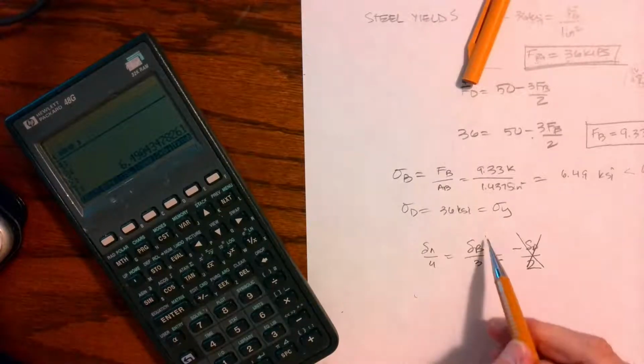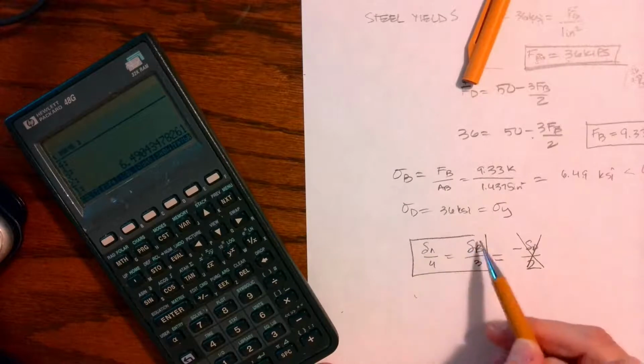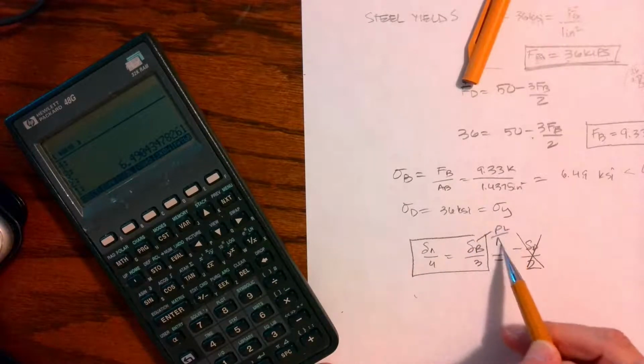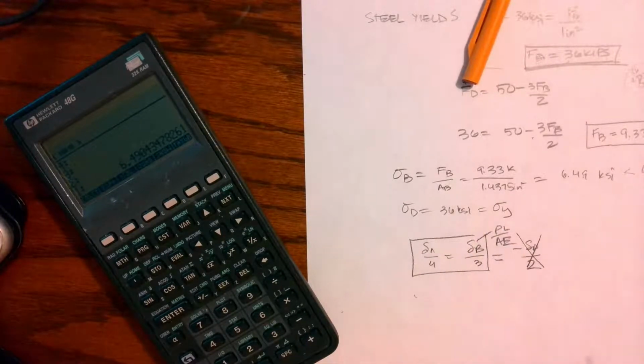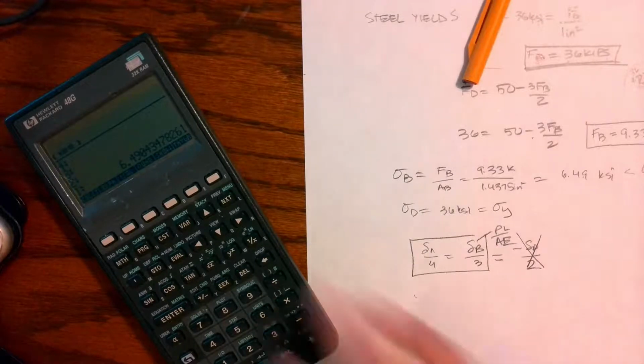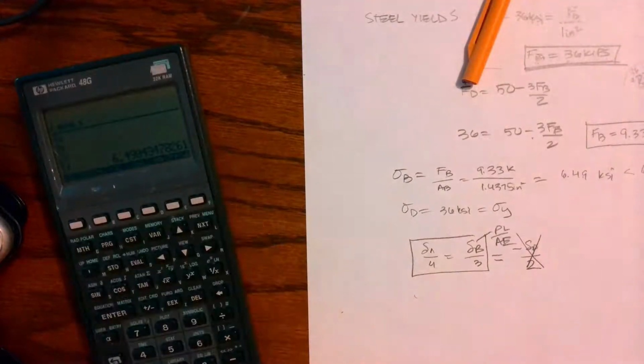And so I have to stick true with PL over AE, because that's the one that the equation is actually valid for.